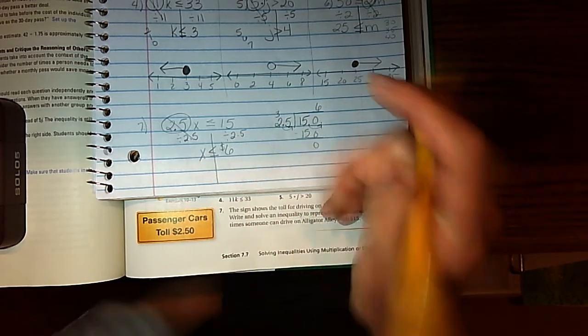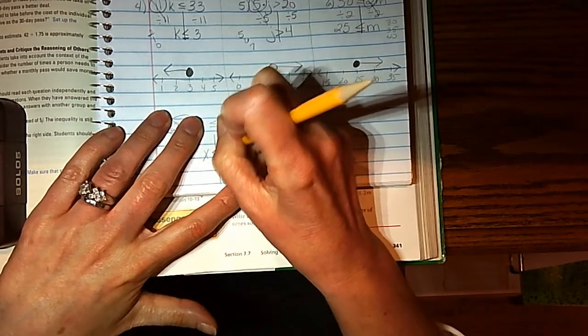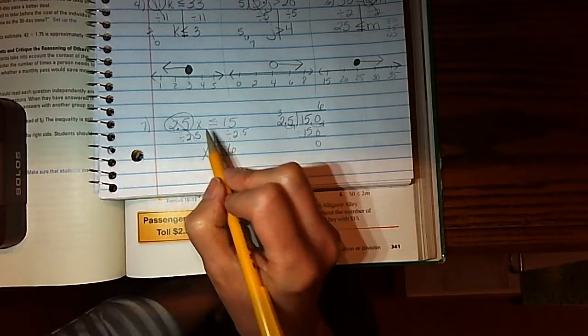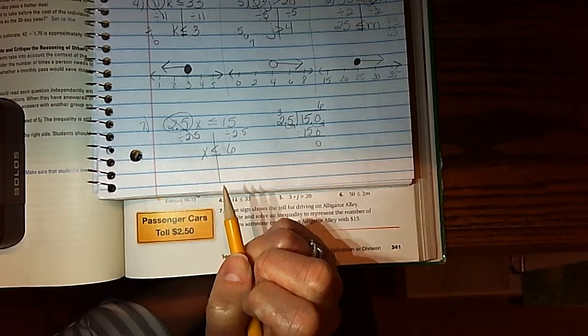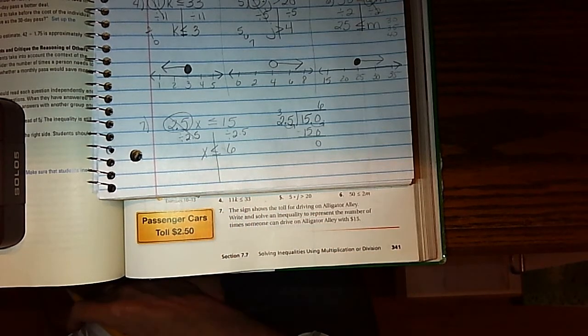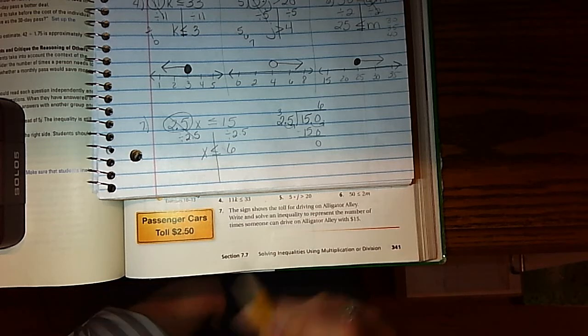Not $6. I have 6. I could go on that toll road 6 times, but I couldn't go any more. And I don't think it asked to graph, so just write and solve.